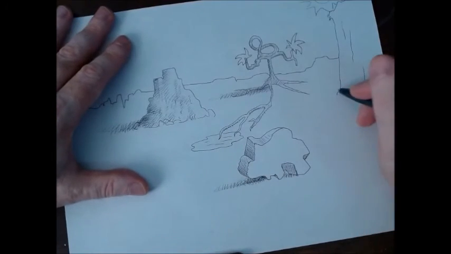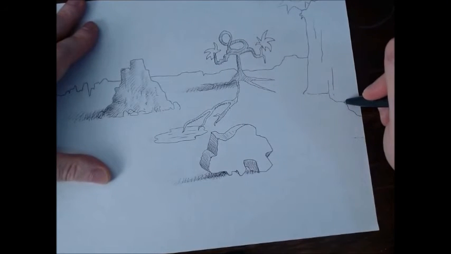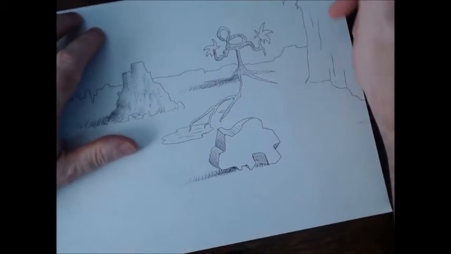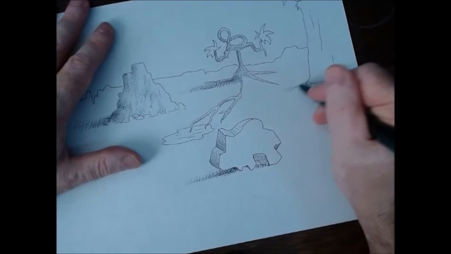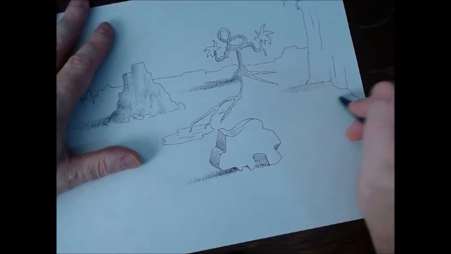Should we put some clouds on here? Oh, this cliff thing. Maybe this has a part that comes down here. Bring that more into the picture. Maybe this would cast a shadow over here.